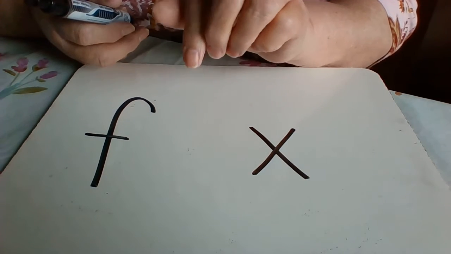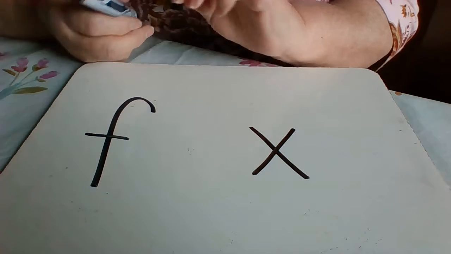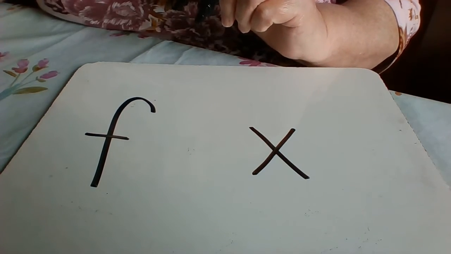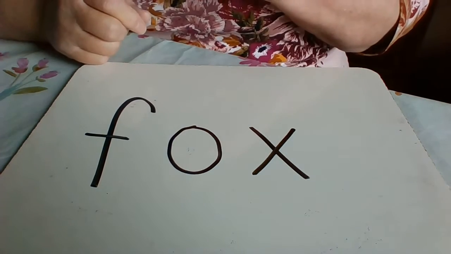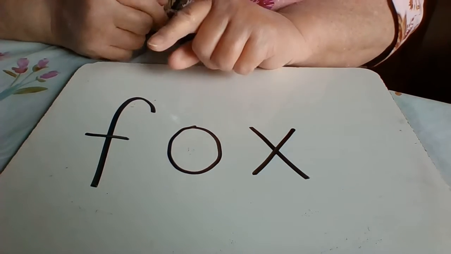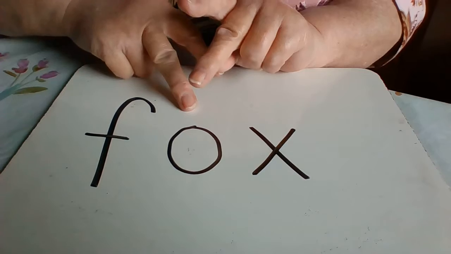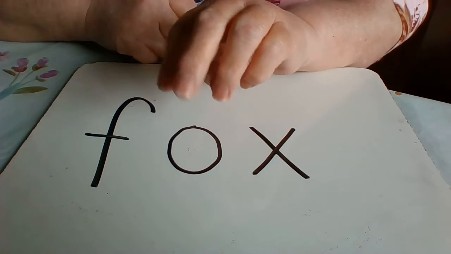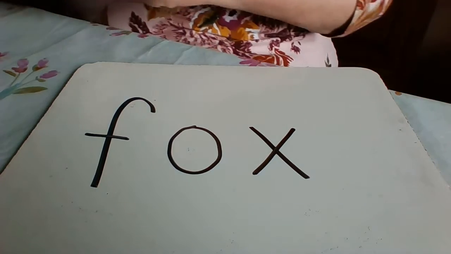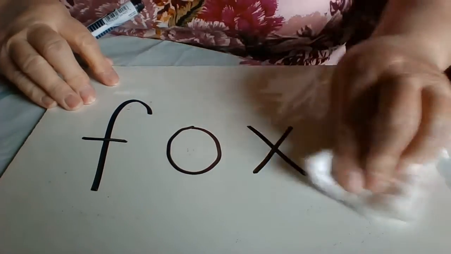Ox. Fox. What's missing? If you said the O, you are right. Let's tap it out. Ox. Fox. Good. All right.